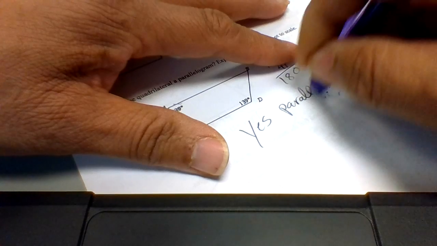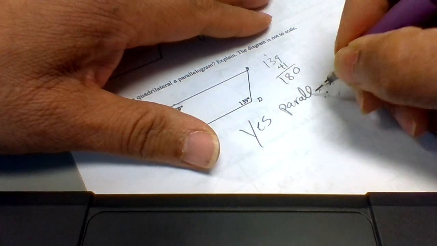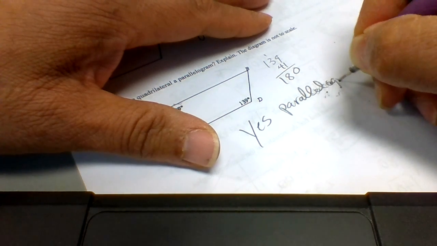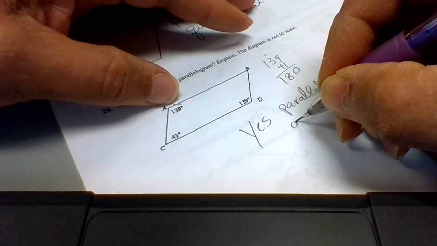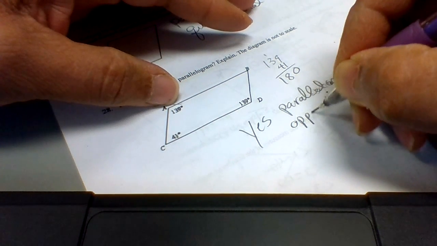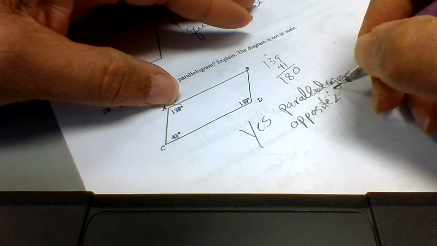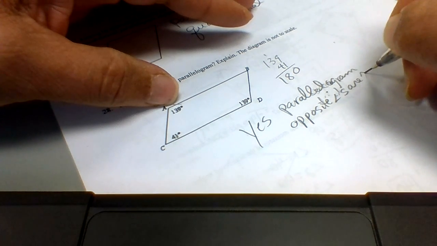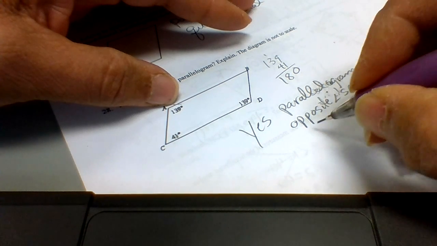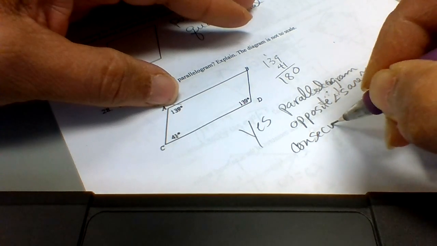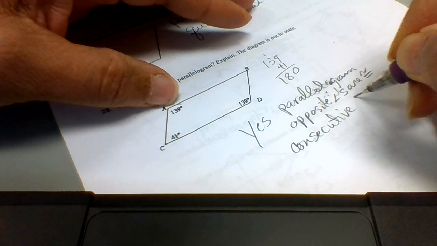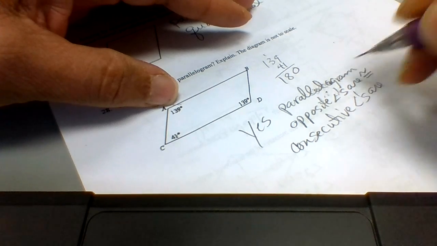It is a parallelogram because the opposite angles are congruent, and the consecutive angles are supplementary.